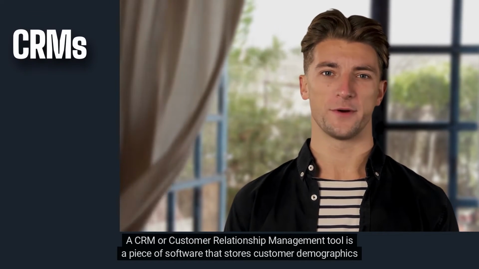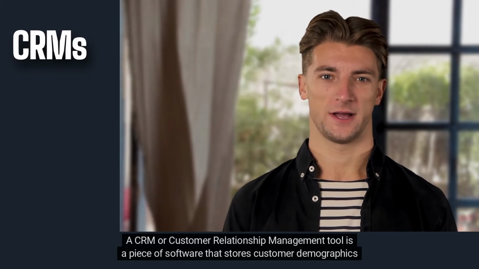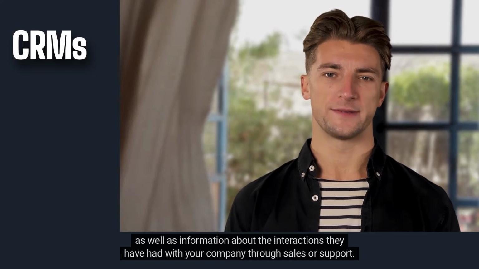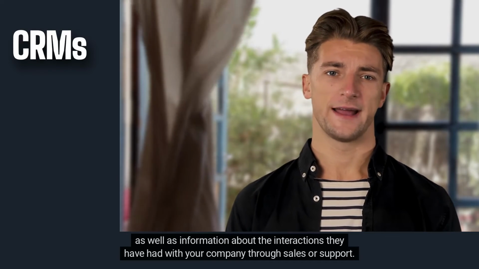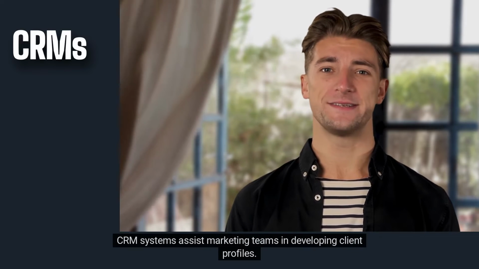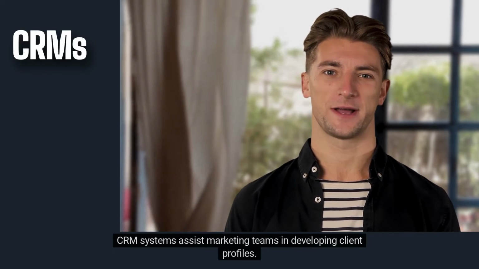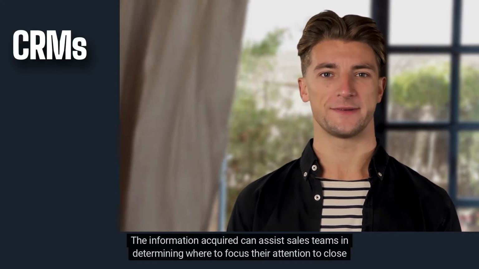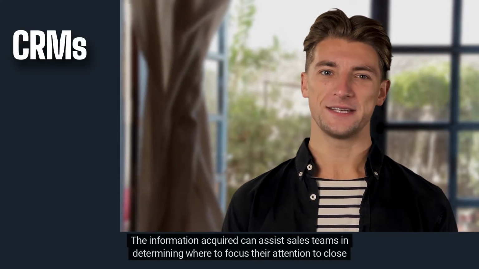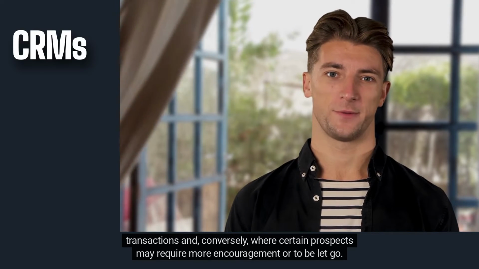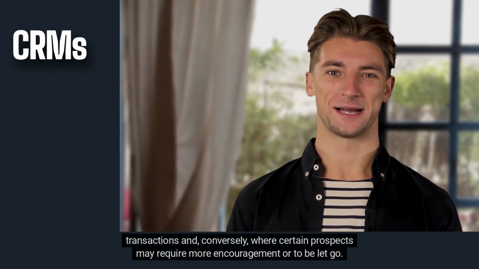A CRM, or customer relationship management tool, is a piece of software that stores customer demographics as well as information about the interactions they have had with your company through sales or support. CRM systems assist marketing teams in developing client profiles. The information acquired can assist sales teams in determining where to focus their attention to close transactions and, conversely, where certain prospects may require more encouragement or to be let go.